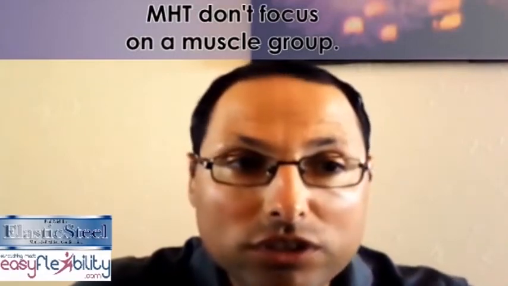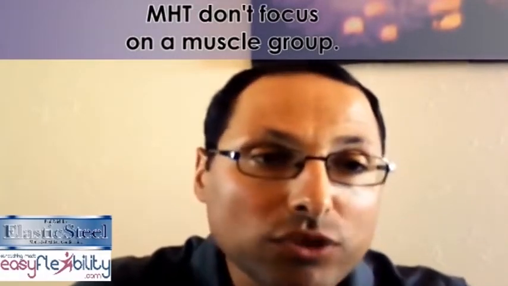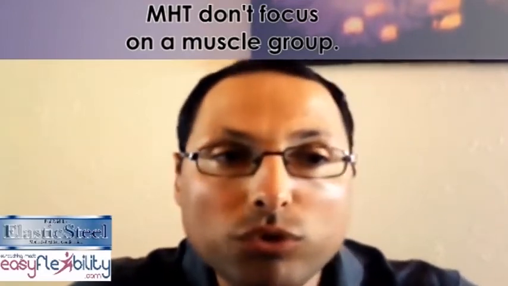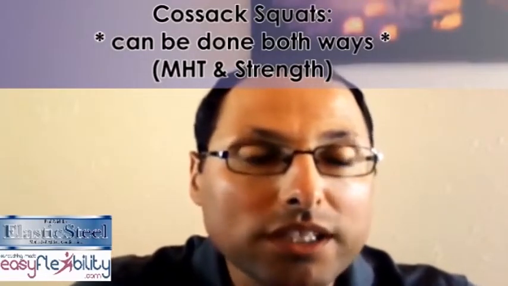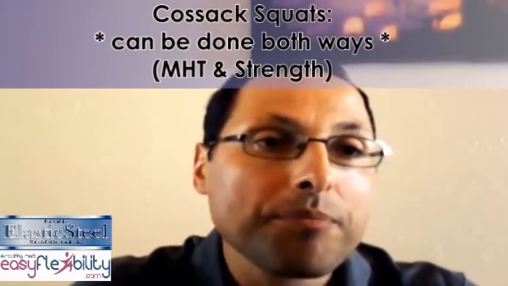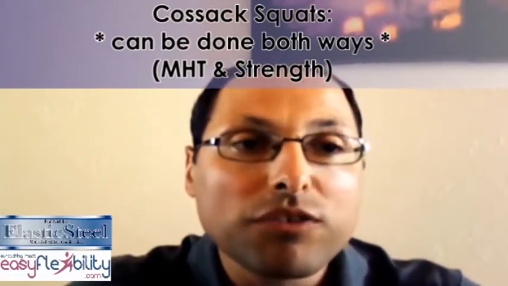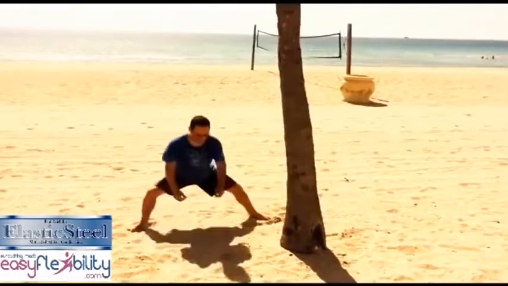On the other hand, movement habituation can focus on specific muscle groups, but it doesn't have to. We can go in and out of specific ranges. We can stay and move in specific ranges. So for example, today we're going to look at Kazakh squats. Kazakh squat can be done both ways. Most people do Kazakh squat by going deep into one side, coming up, going deep into the other side. Now for most people, that body weight resistance is enough to make it a strength exercise. Something that looks like this.